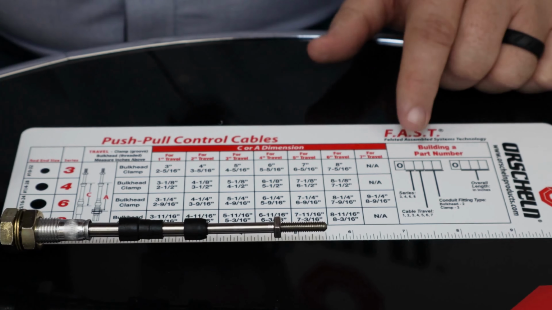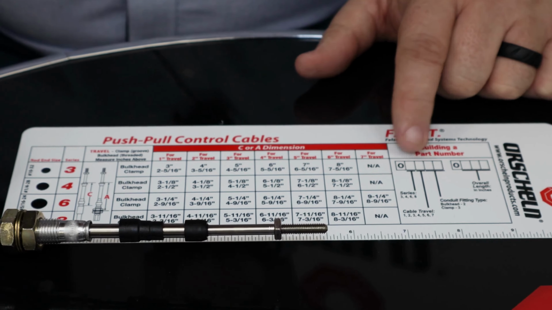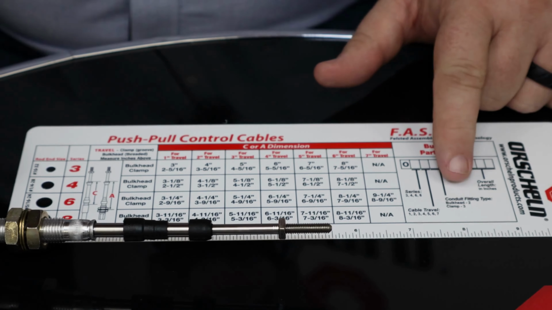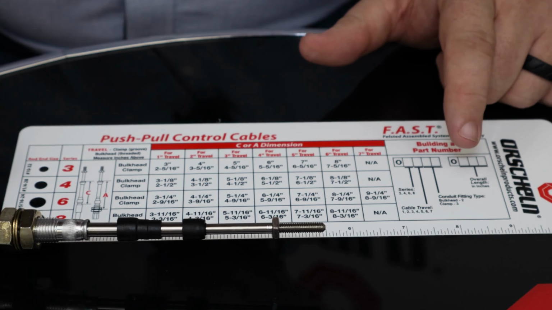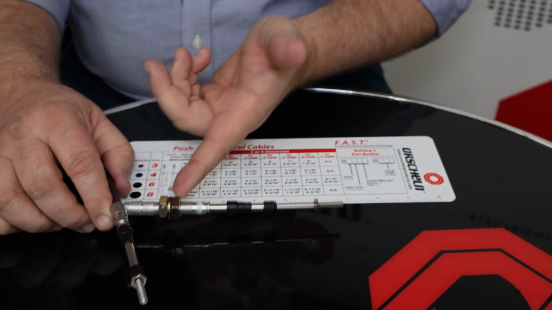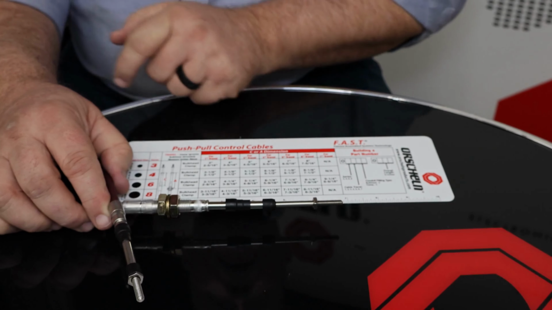So now that we have the first 2 bits of information, the series and the travel, the next 2 boxes want to know what are the fittings on the cable. Is it a bulkhead fitting or a clamp fitting? Looking at the cable, you can see that in this one we have one of each. We have a bulkhead fitting on this end and a clamp fitting on that end.